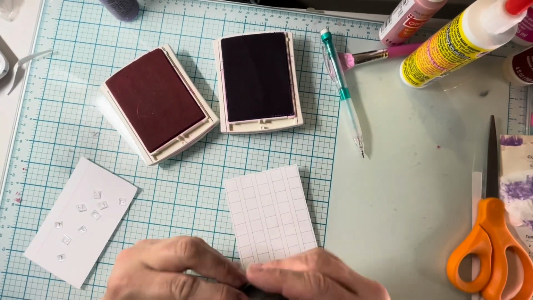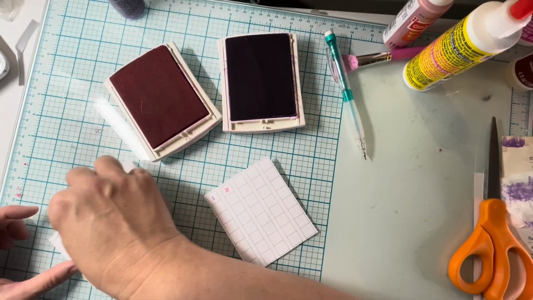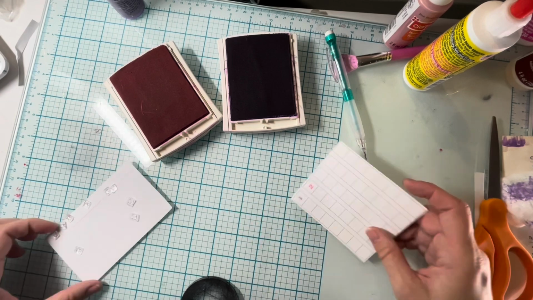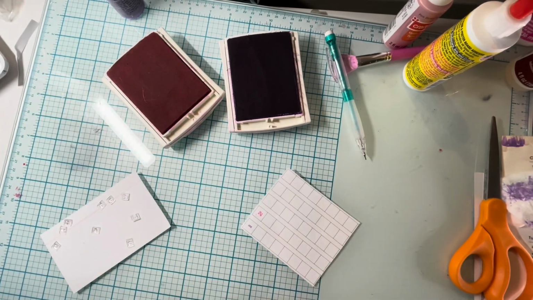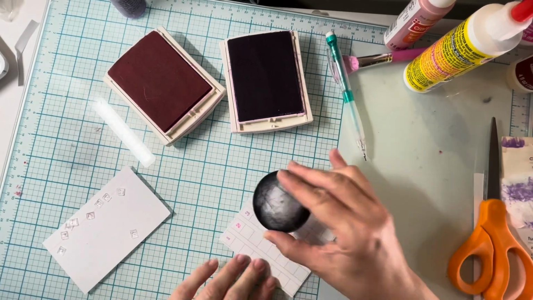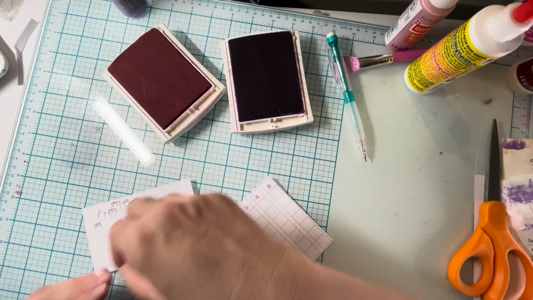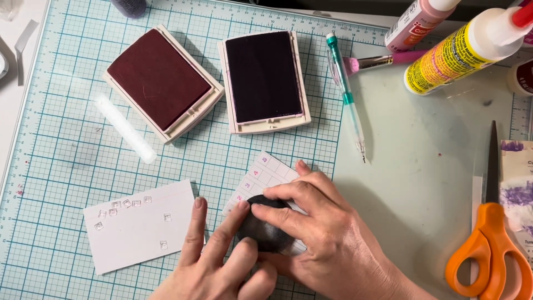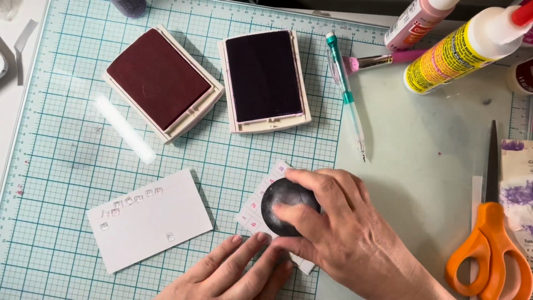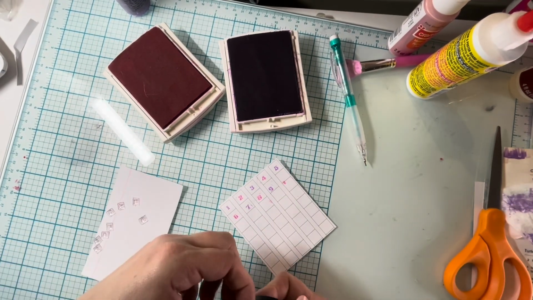I found this at Goodwill for 99 cents, and it had never been used. It was brand new. So excited to find that. Anyway, I cut out a piece that was 5 by 8, so it was 40 squares. And I used those little clear stamps of the numbers from Dollar Tree.